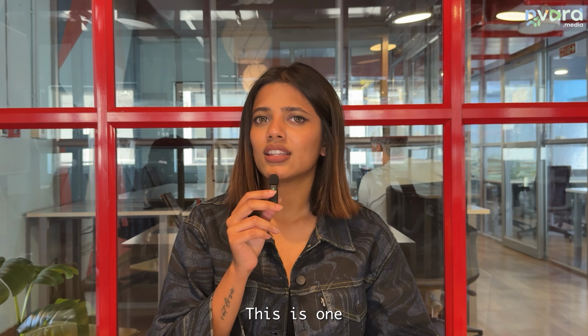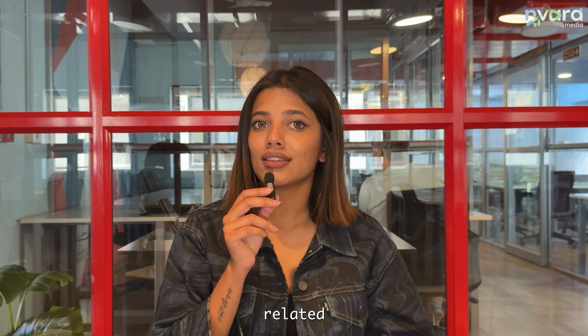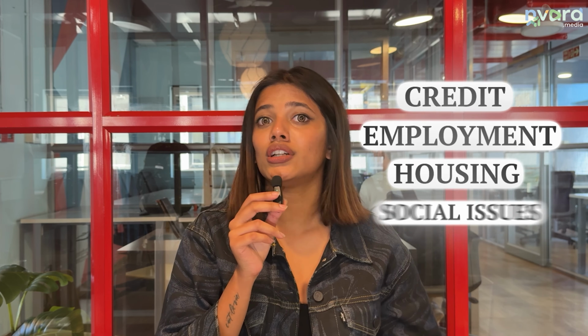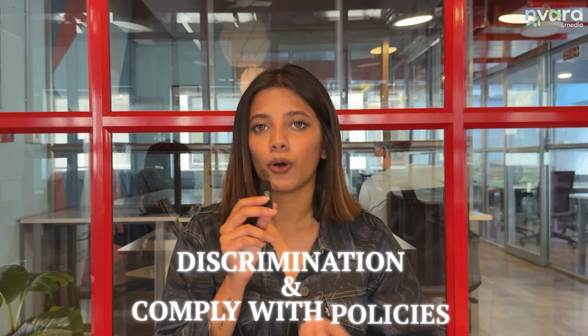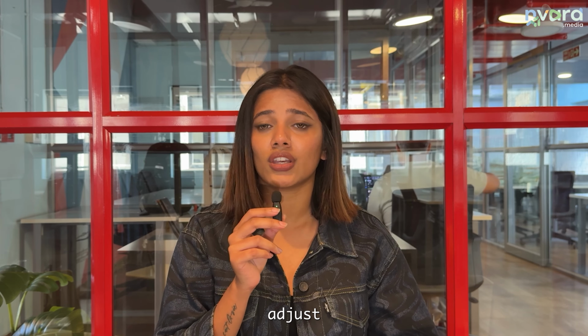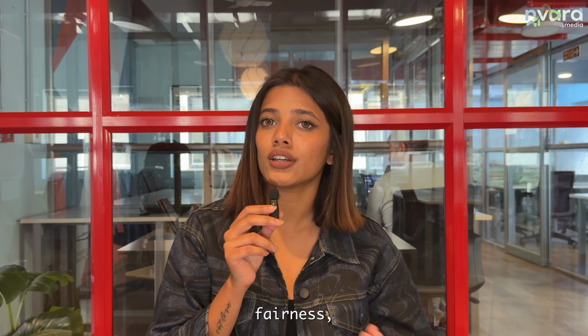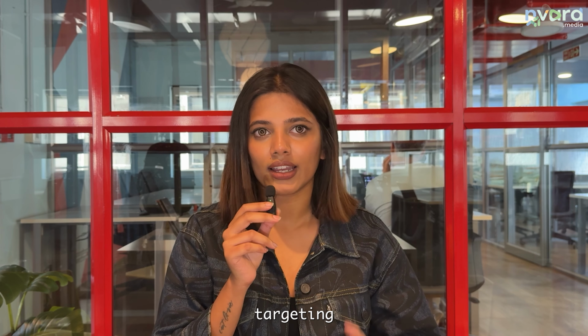Now let's talk about special ad category. This is one of the most important parts of Meta ads. If you're running ads related to credit, employment, housing, or social issues, you must select this category. It is designed to prevent discrimination and comply with policies. When you activate it, some targeting options adjust automatically to protect user fairness, which is a good thing, even if it limits the targeting power.